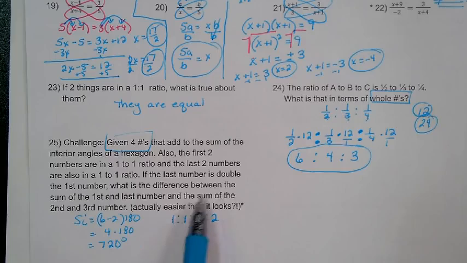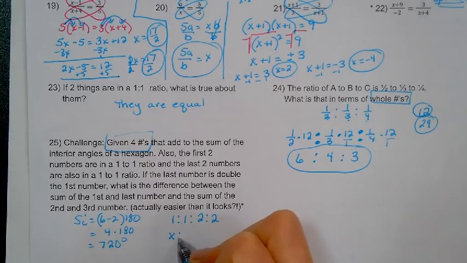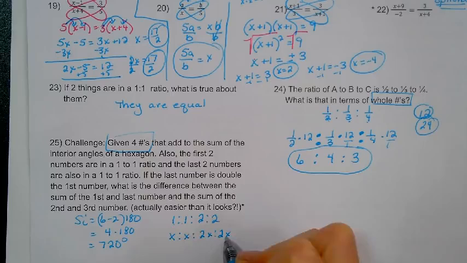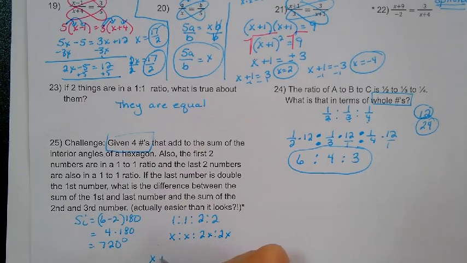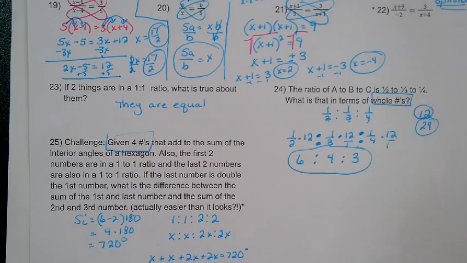So I can write an x in here. X, x, 2x, 2x, and write an equation. All of these numbers, x plus x plus 2x plus 2x has to equal 720. That's 6x equals 720.